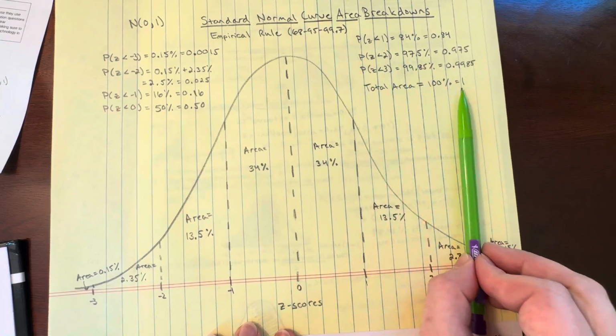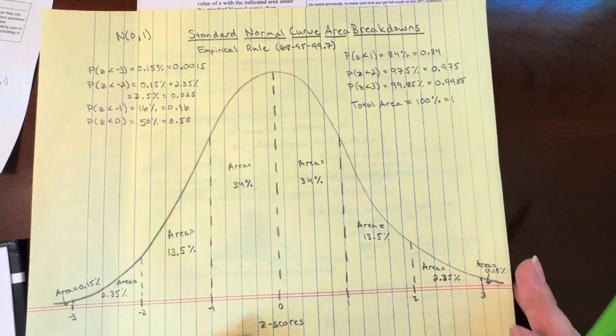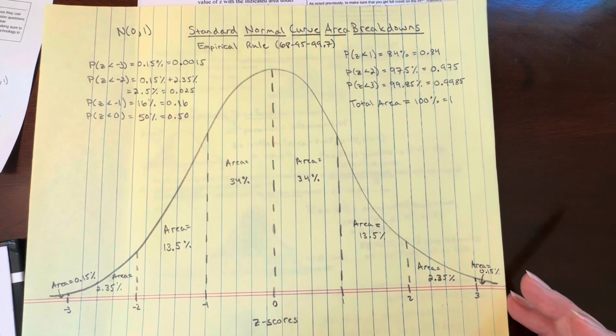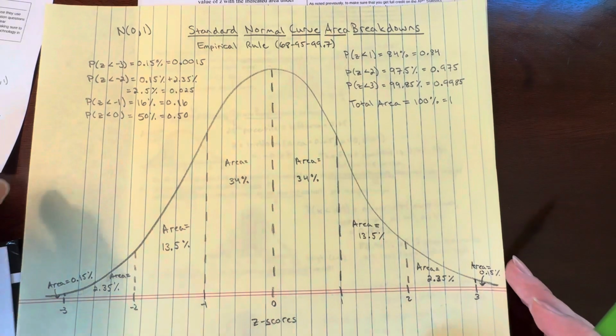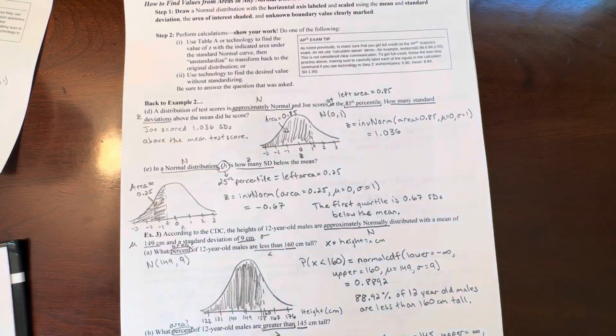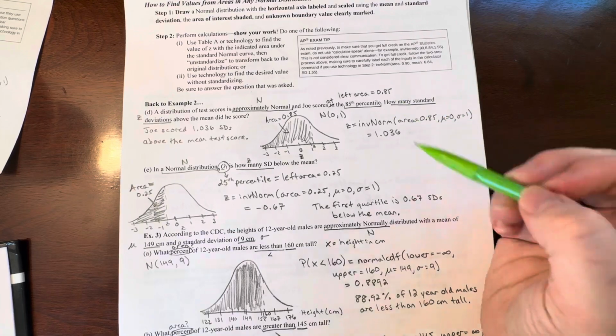If you keep going like that, you can kind of fill in all of these breakdowns. I would highly recommend that you take a picture of this image so that you can refer back to it at will. Right, so let's kind of keep going. I'm going to be using that sort of content as we go through this.